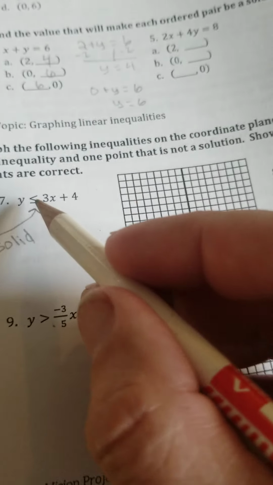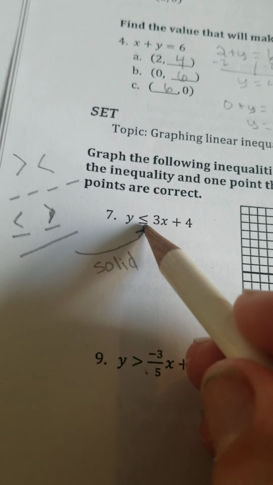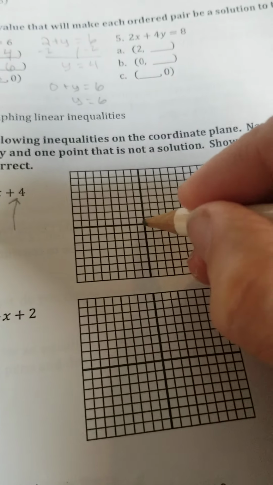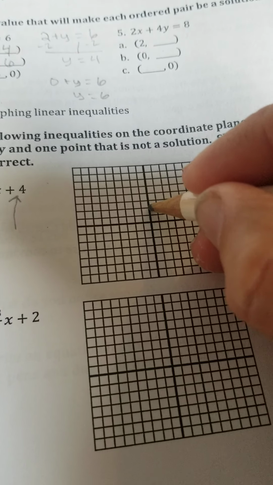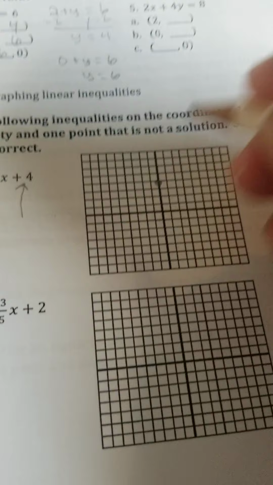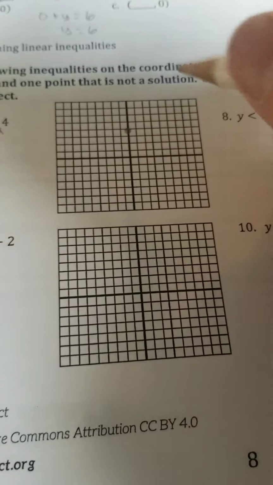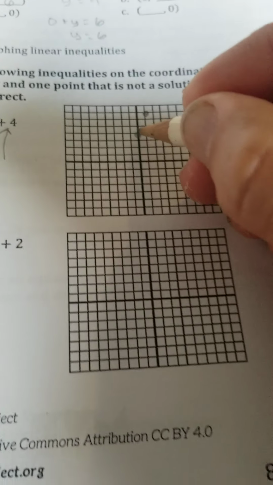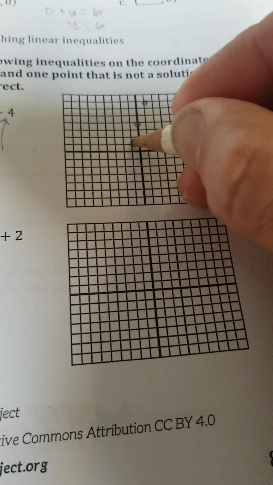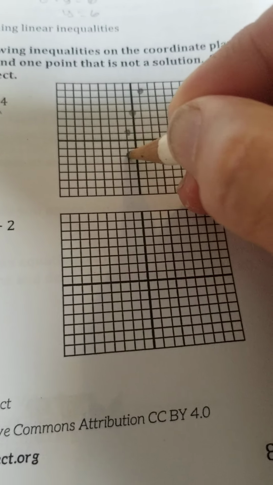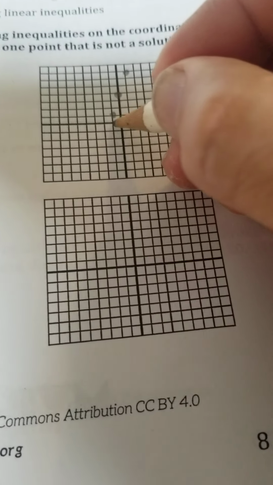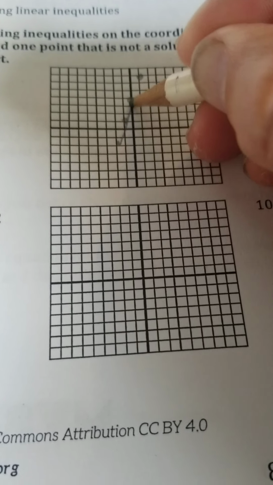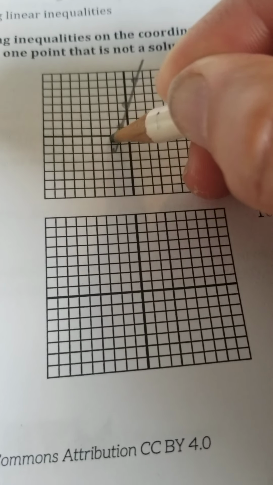But I'm going to pretend like this is an equal sign while I graph. I'm going to start at 4 from the origin, going up 1, 2, 3, 4. And then I'm going to go 3 for every 1. So I'm going to go either up 1, 2, 3 for every 1, or I can also go down 1, 2, 3 and backwards 1. And since I said that's a solid line, I'm going to connect and make this solid.